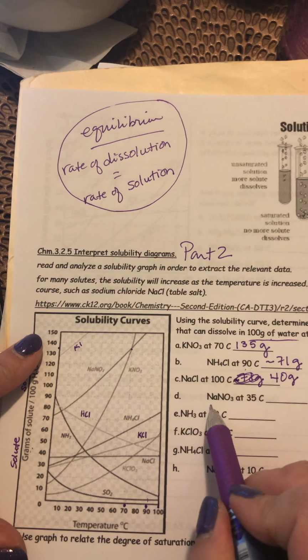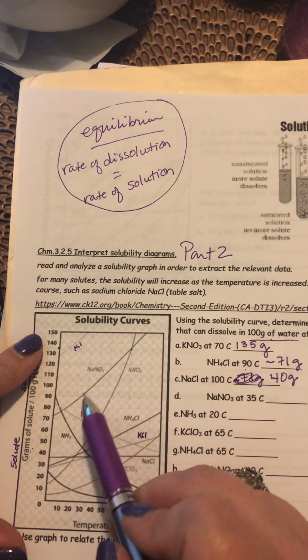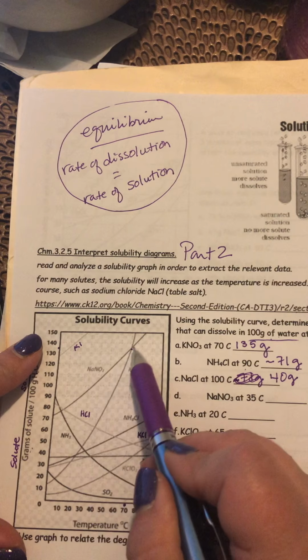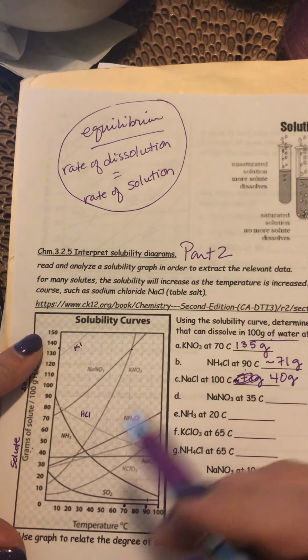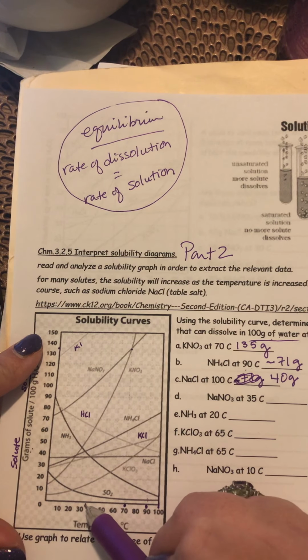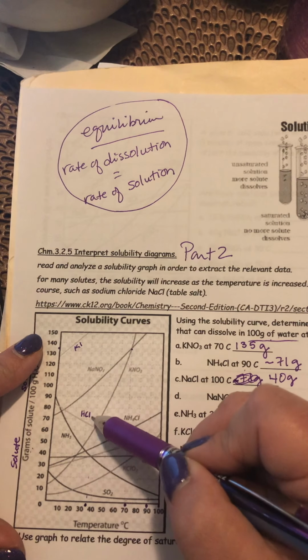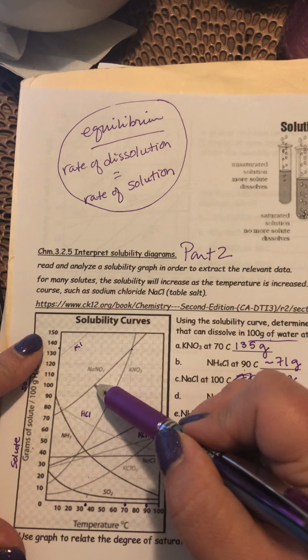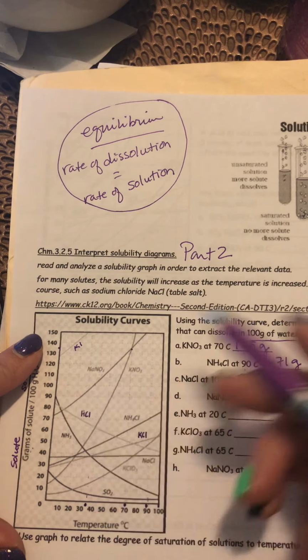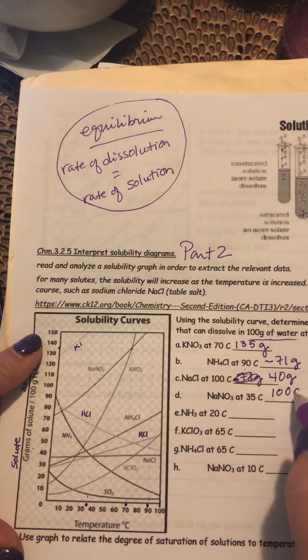Let's look at NaNO3, which is this line right here. And it's at 35 degrees. So 35 degrees is right here. And I'm going to follow it all the way up till I meet that line and go over and find out how many grams. And that's 100 grams.